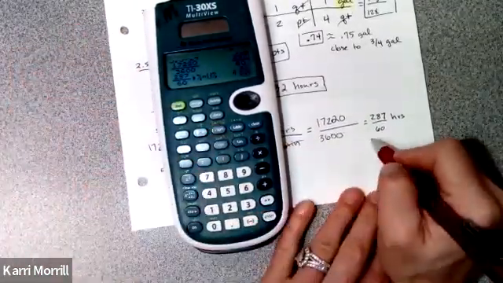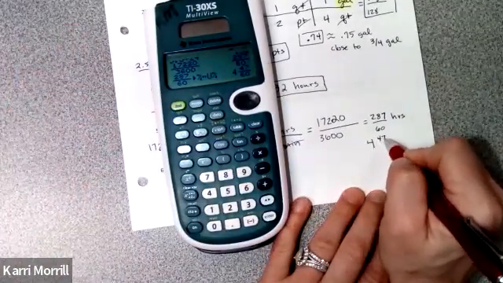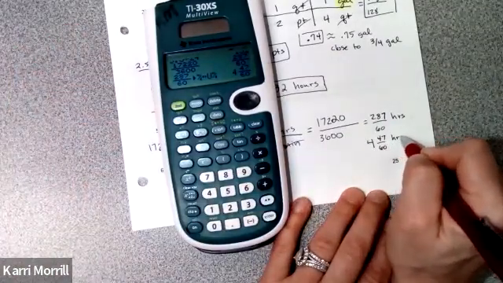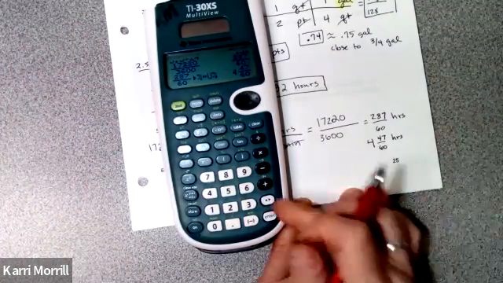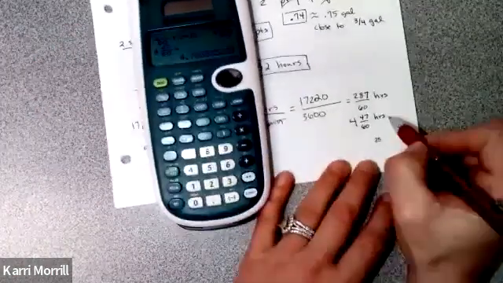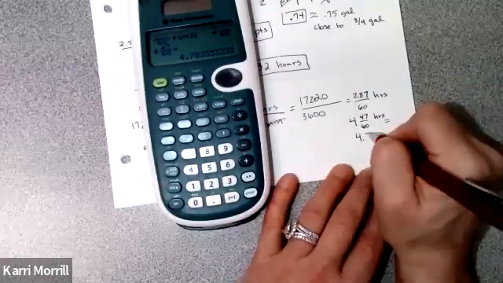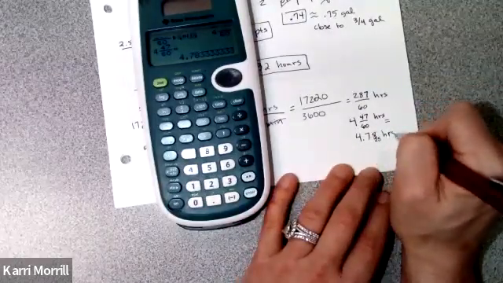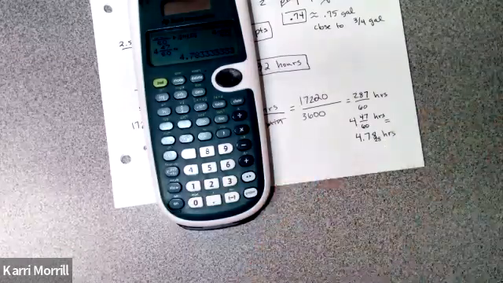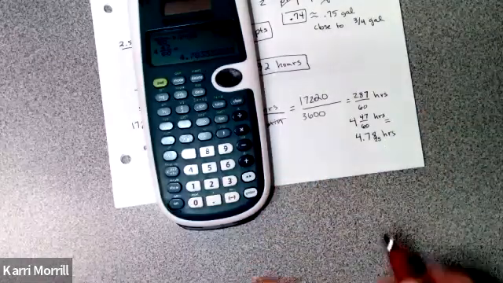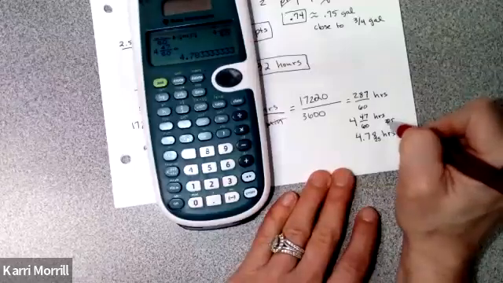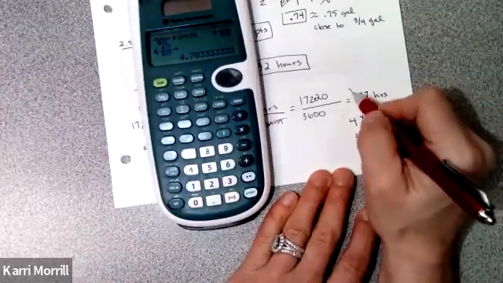So that would be like saying 4 47 over 60 hours. Or if you turned it to a decimal, you would be given rounding instructions. And you might say like 4.78 hours. Or 4.783 with a repeating 3. But that would be if you rounded.